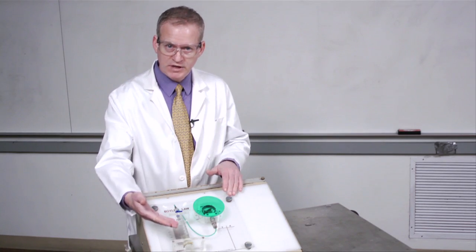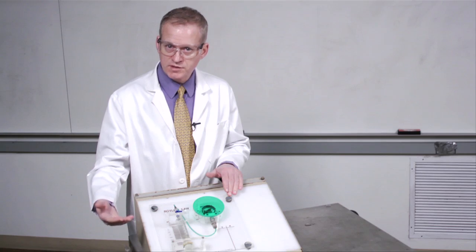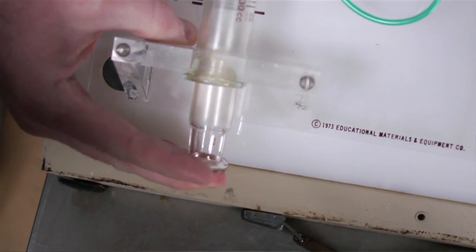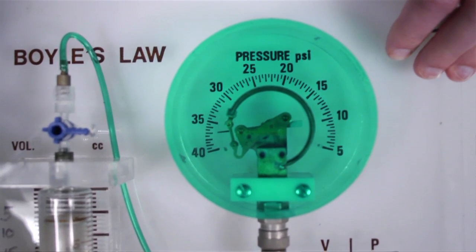Our next demonstration is of Boyle's Law. In this apparatus, we have a piston connected to a pressure gauge. As I press the plunger at constant room temperature, the pressure increases proportional to the volume reduction.